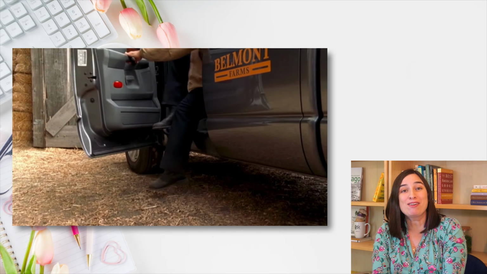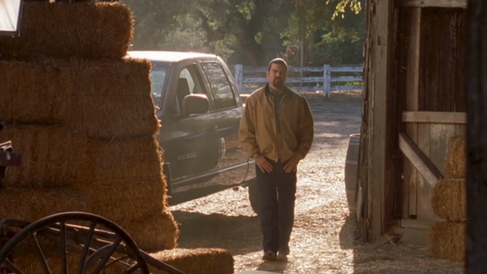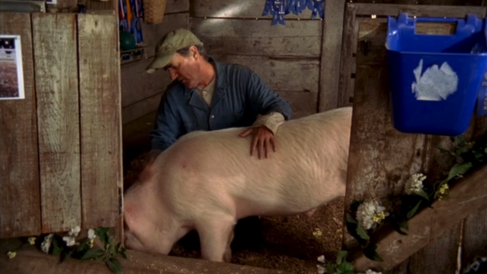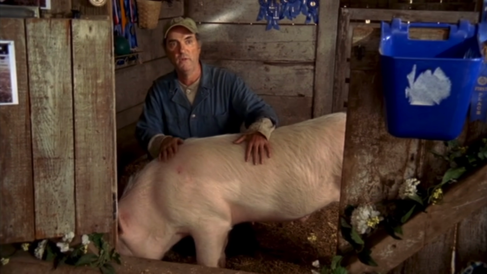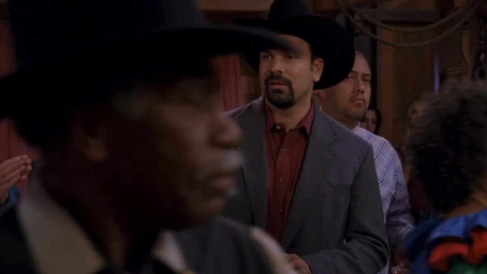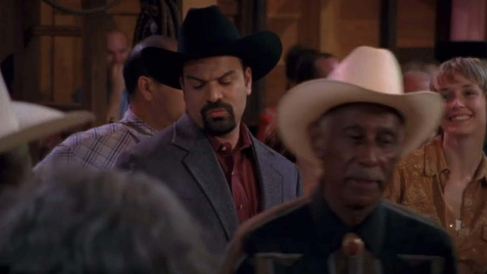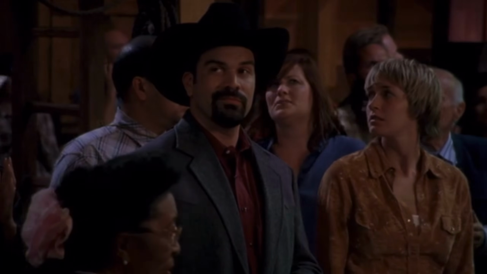Let's take a look at my very favorite way with an episode of Monk called Mr. Monk Visits a Farm. Jimmy Belmont, a farmer who is growing acres of marijuana on his property, murders his neighbor, who has found out about his secret and is threatening to expose him. To do so, he arranges the perfect alibi. He attends the town square dance, and at a crucial moment, the lights flicker. That's when he knows to make his move.